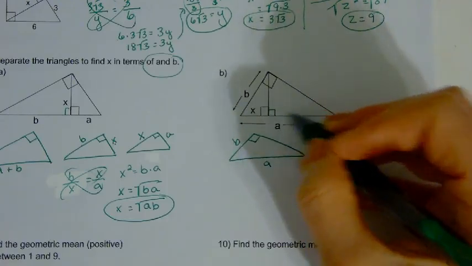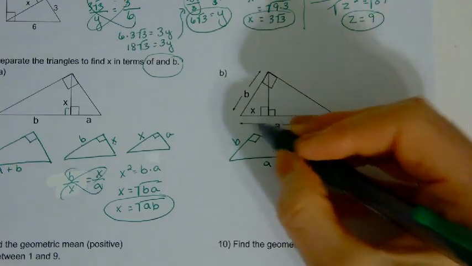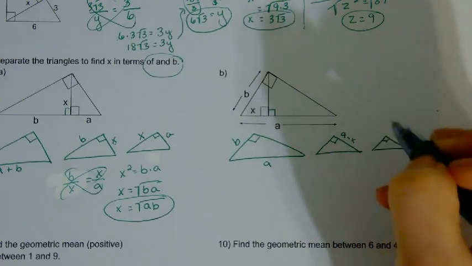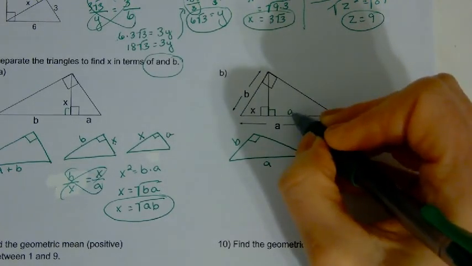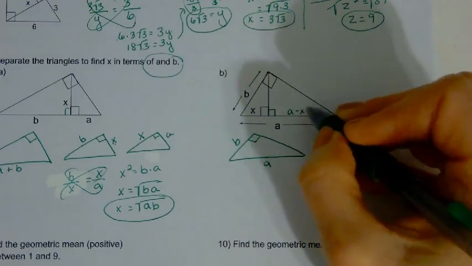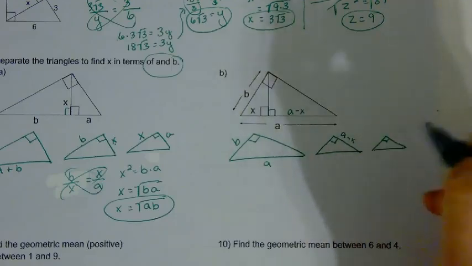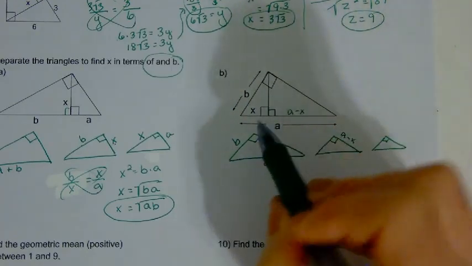This piece right here is A minus X. And we don't have a short leg measurement, and we don't have a hypotenuse measurement. Then the small triangle, we have a short leg of X. We don't have a measurement for the long leg, but we do have a measurement for the hypotenuse, which is B.